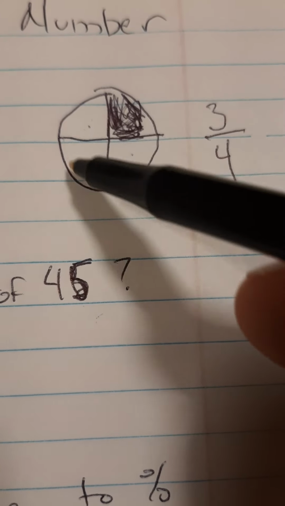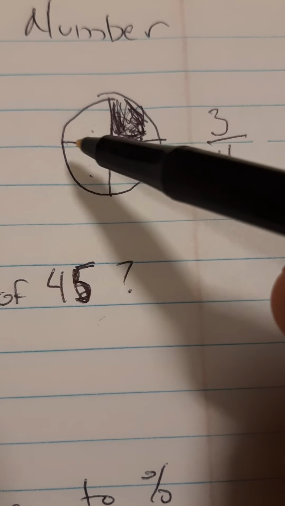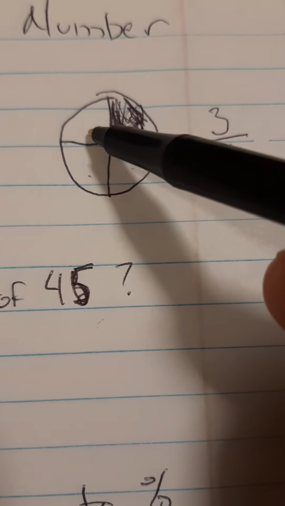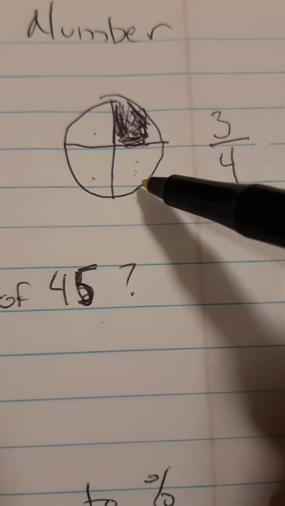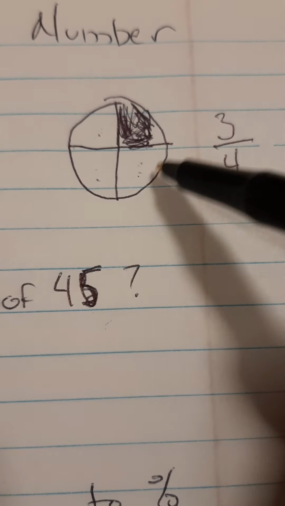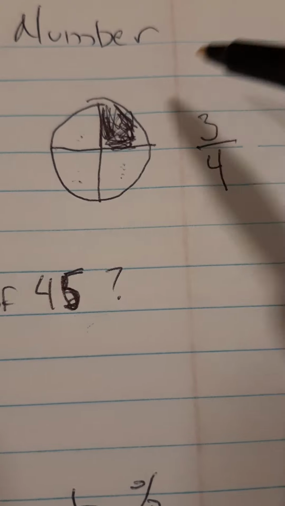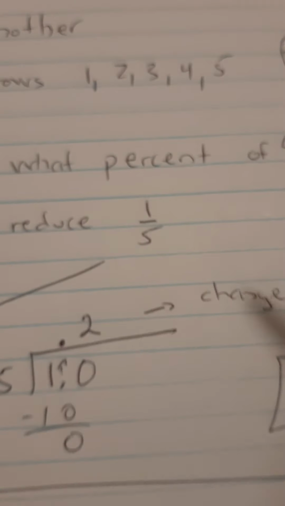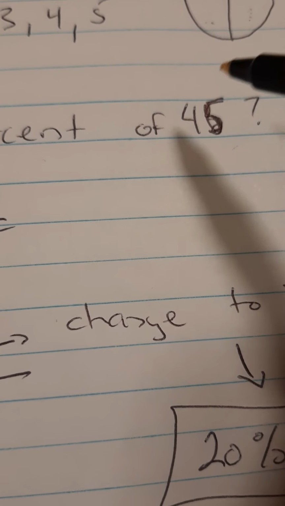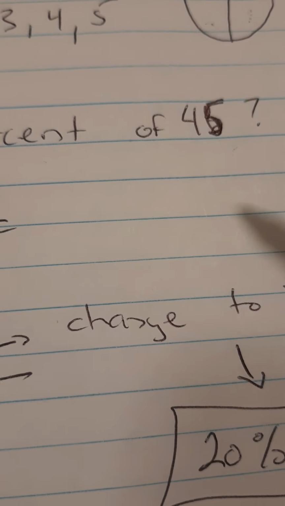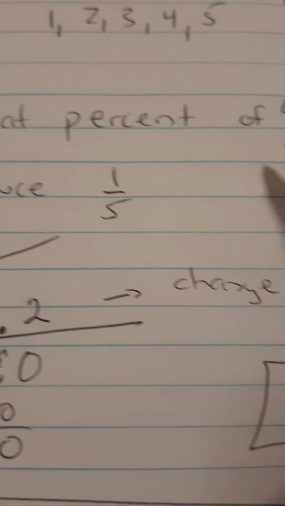Because if you look at 100% divided by 4, that's 25, right? That's quarters, like quarters to a dollar. And so 25, 25, 25 equals 75. But if this was a full circle, then 25, 25, 25, and 25 would be 100. All right? So that's what we're looking at here. Let's go back to this one. This is 45, and again, 45 out of 45 would be 100%. But 9 is what percent of 45?